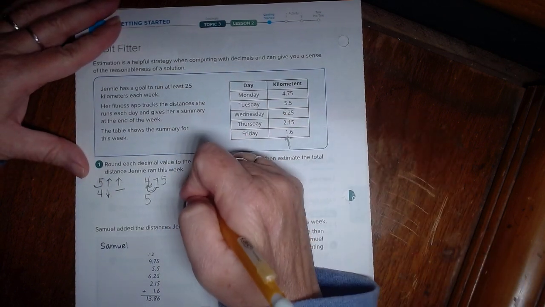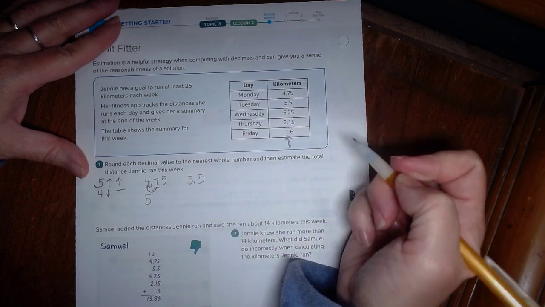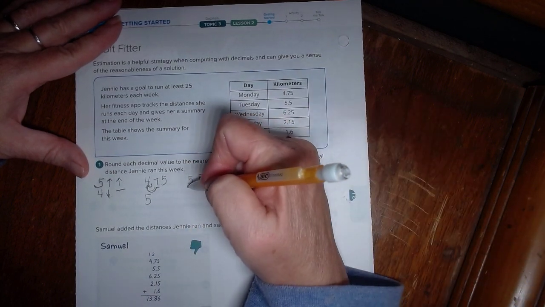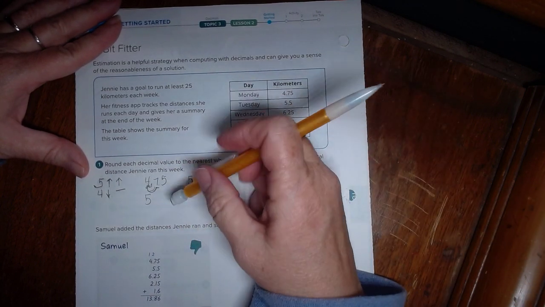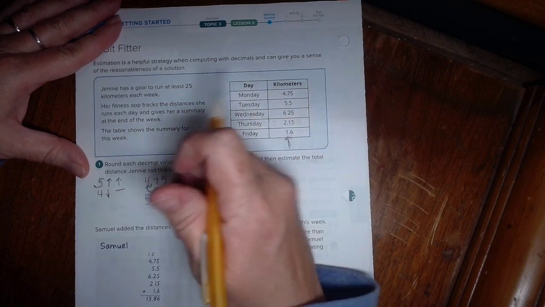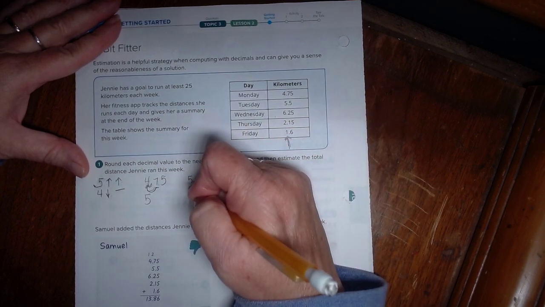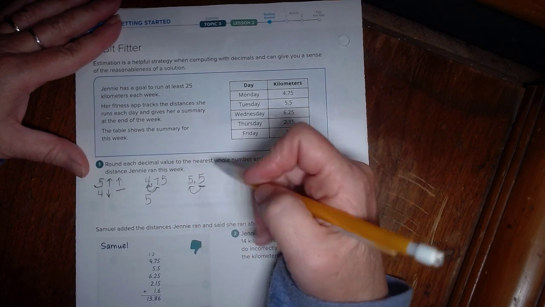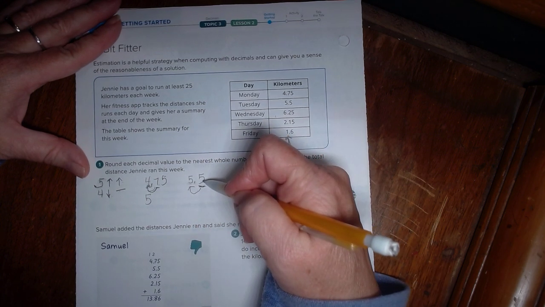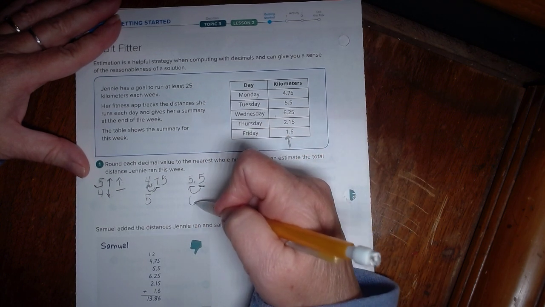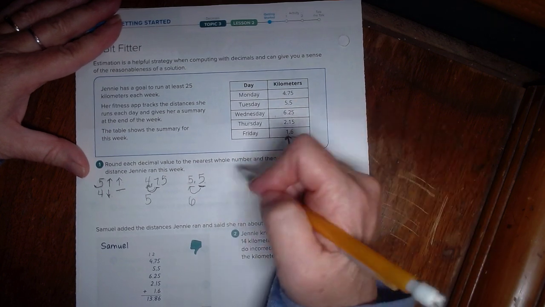Then we had 5 and 5/10. Our first 5 is the whole number that we're rounding to. This number is telling this number what to do. So again, it's a 5. This 5 tells this one to go up 1 higher.